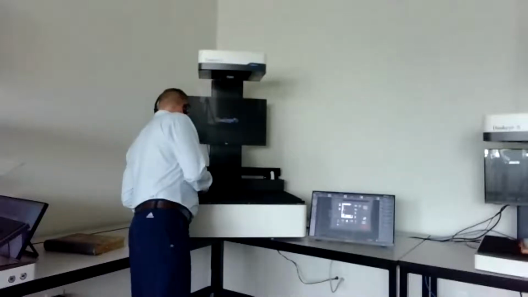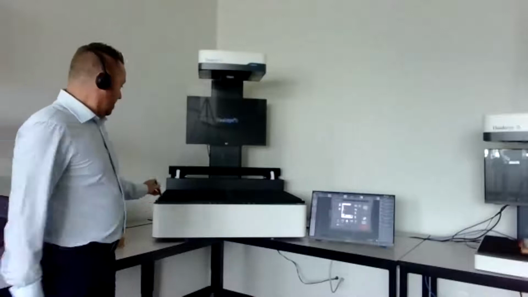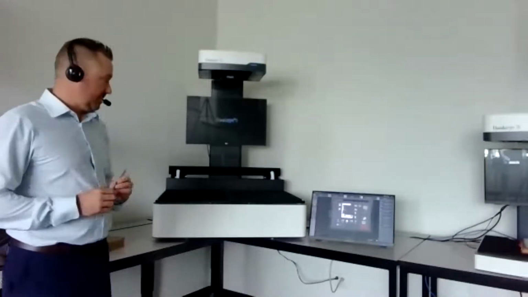So one of the unique things about the Image Access products is all of the scanners do come with a 64-bit Linux controller embedded in the scanner itself. So what that means is all the software does reside on the scanner. There is no PC required to operate the scanner.